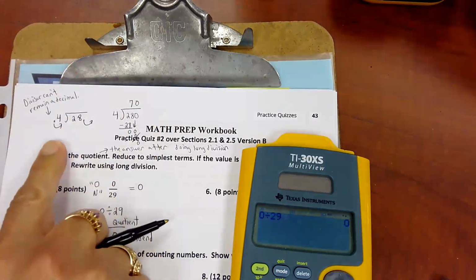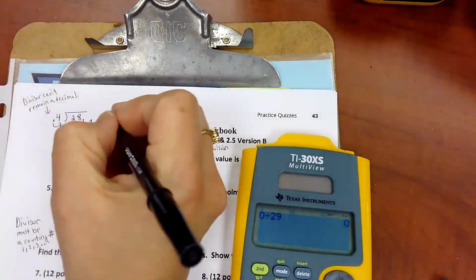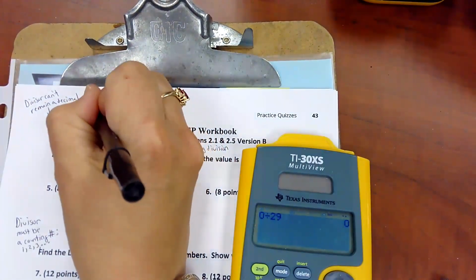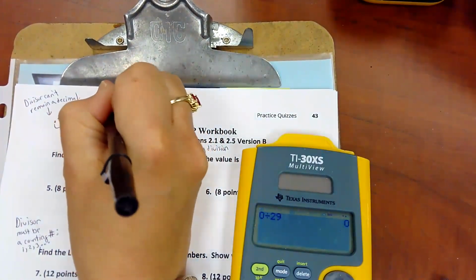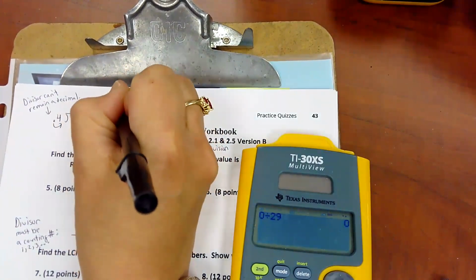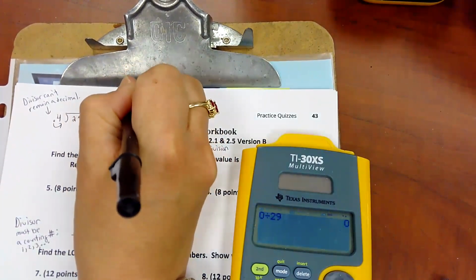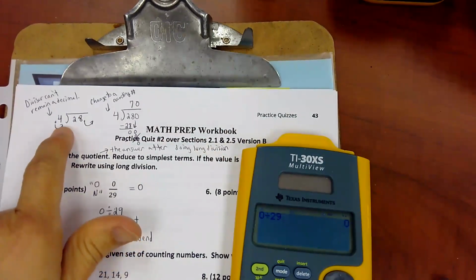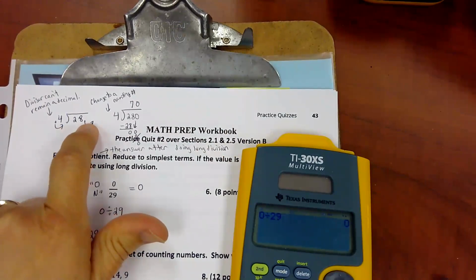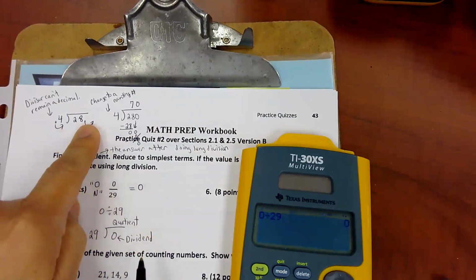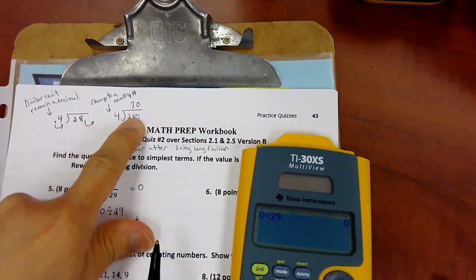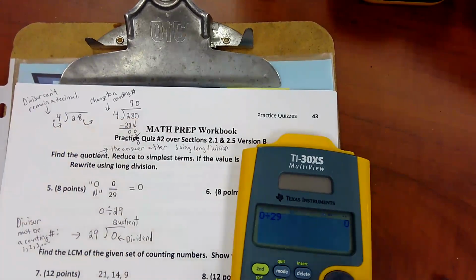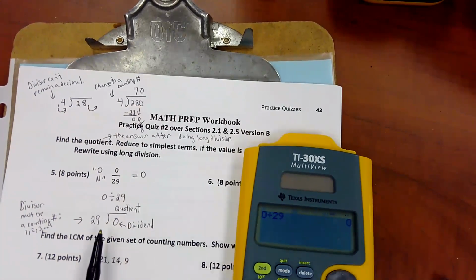So you have to change it to a counting number. We change it to 4, but because we moved it one time, we also have to move it one time on this inside here in the dividend. Now that grows to 280, and then you can perform a long division. Okay, so you can do this long division because 29 is a counting number.